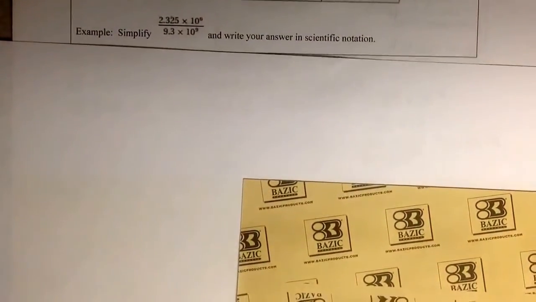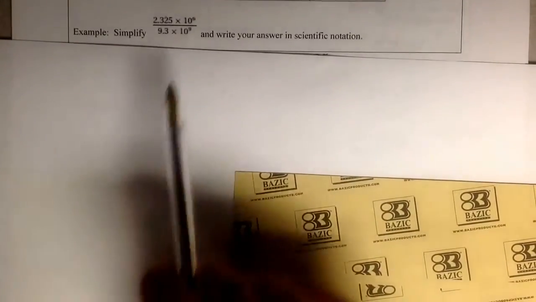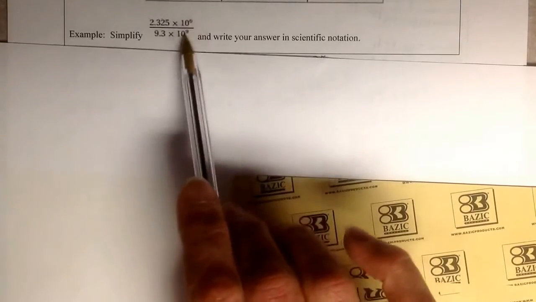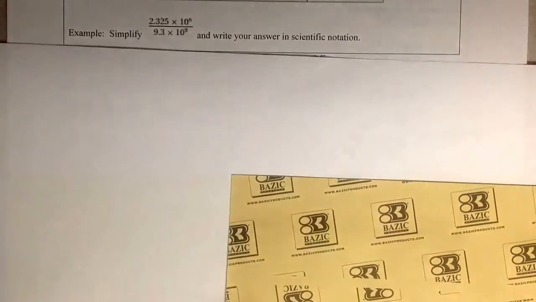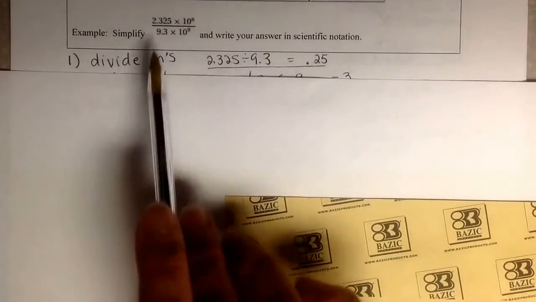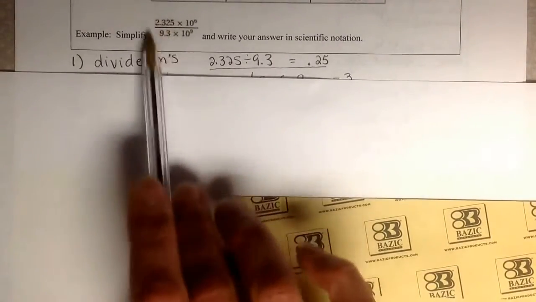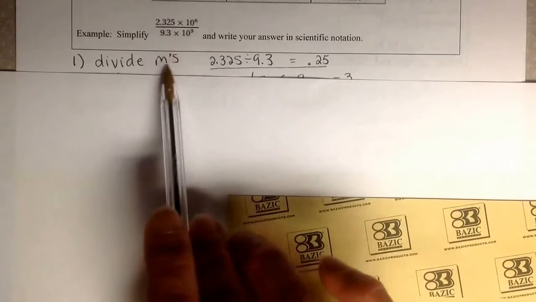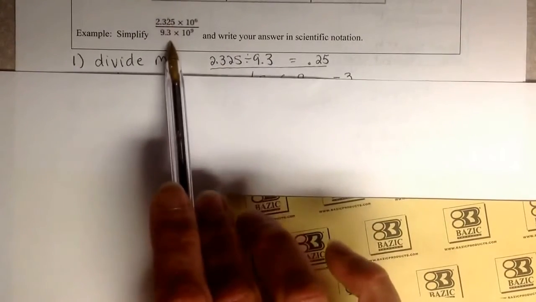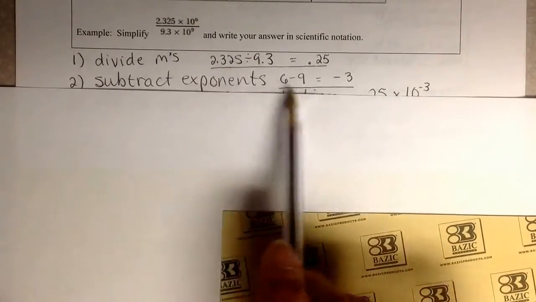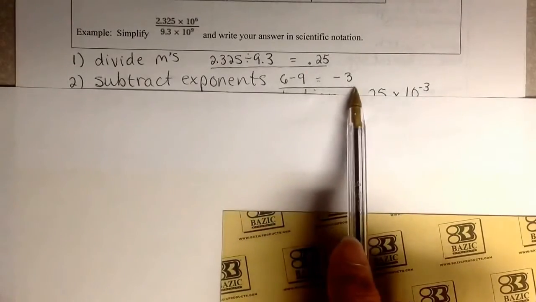Now be careful when you are dividing or multiplying numbers in scientific notation. What you do is you divide the numbers, and then the bases are the same, so you subtract the exponents and then you write it in scientific notation. So I wrote dividing m's because this is the m part. It's in between greater than or equal to 1 but less than 10. Those are my m's. So I'm dividing these values to get 0.25, and then I'm going to subtract my exponents. 6 minus 9 gives me a negative 3.